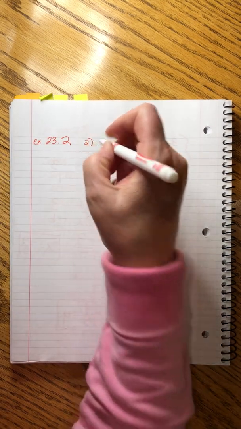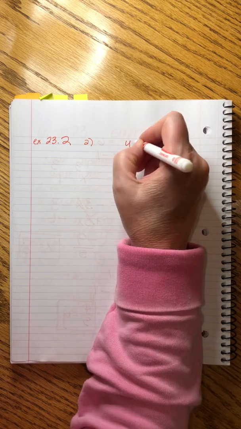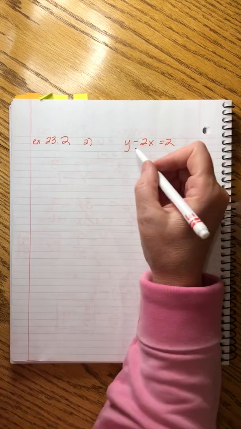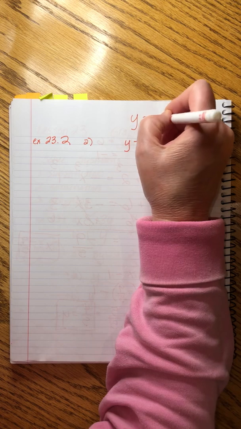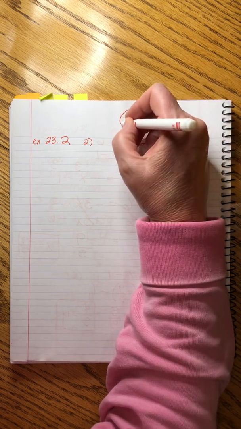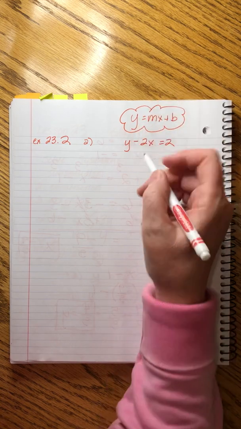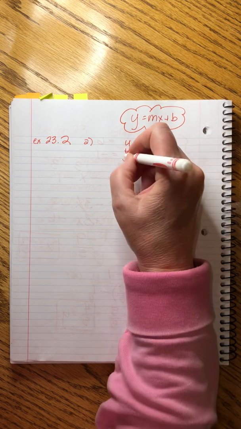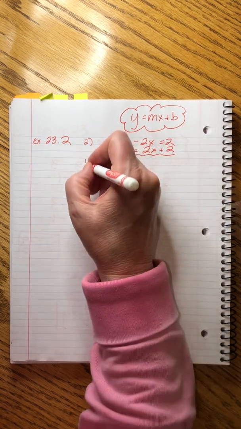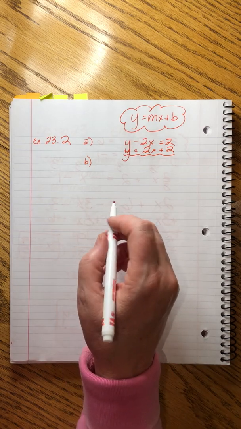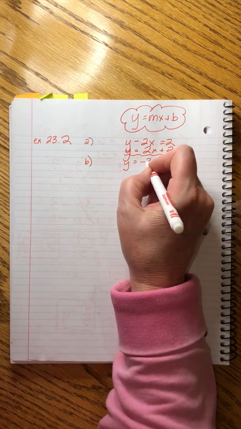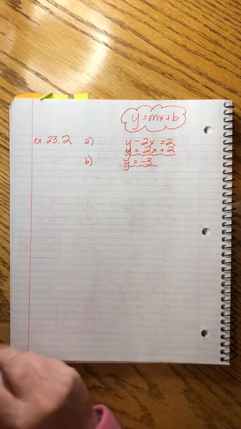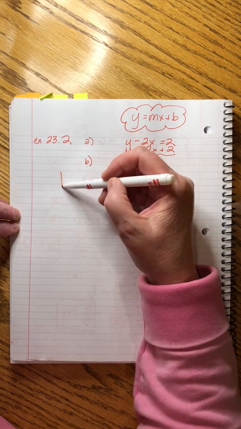So here's equation A. y minus 2x equals 2. This time I'm just going to fix it right away before I even copy B down. I remember I want to get it into y equals mx plus b so that I can graph it easily. So I'm just going to add the 2x. I get y equals 2x plus 2. So there's one graphable equation. And then B is y equals minus 3. Well, that's weird, but that's in good shape, right? Kind of strange.